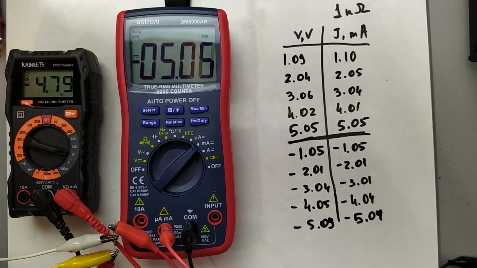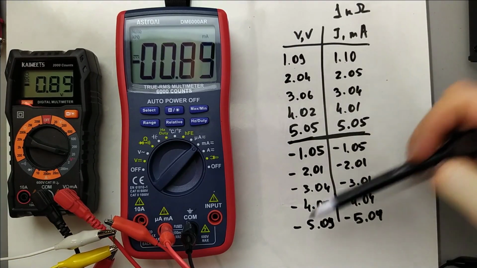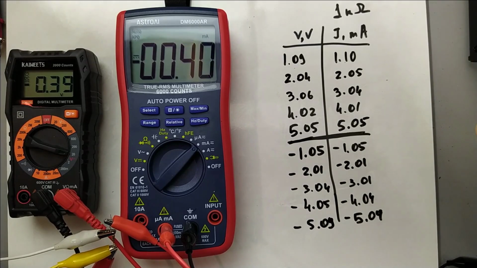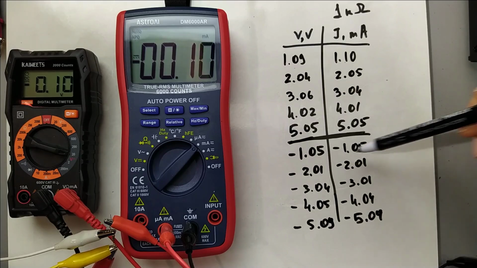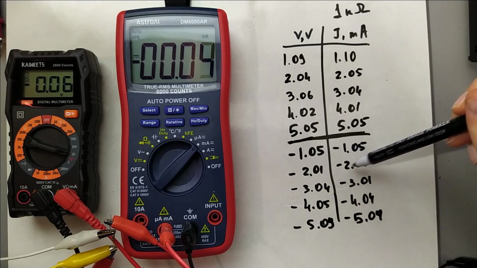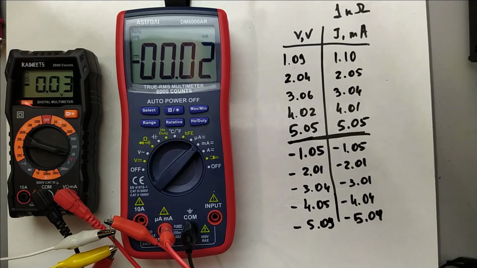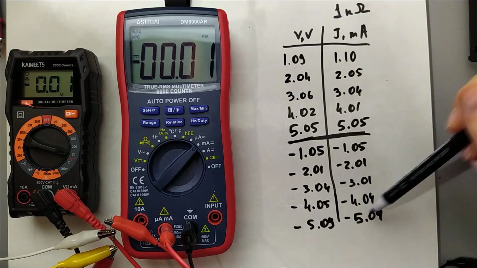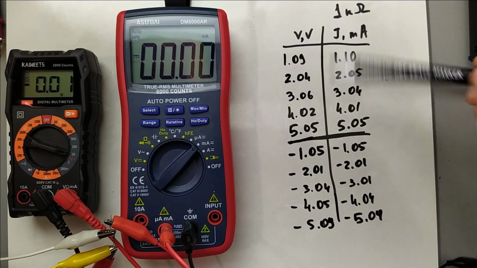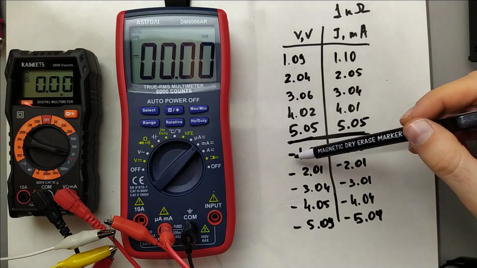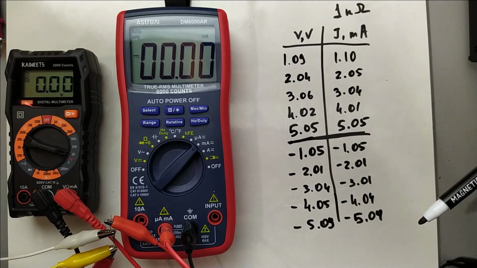So let us go to 0, and now we can look at this data which we just measured. We see that this correlation between applied voltage and current remains the same at reverse bias as it is for forward bias.